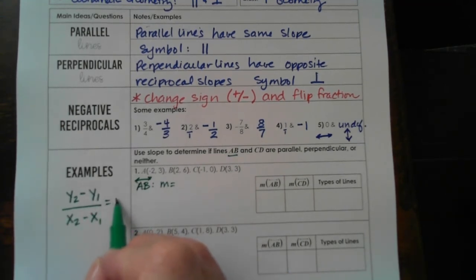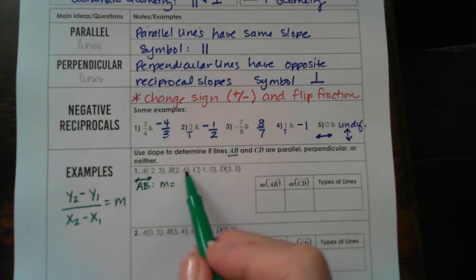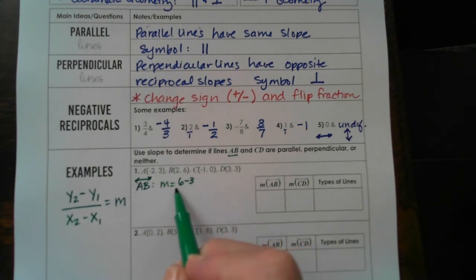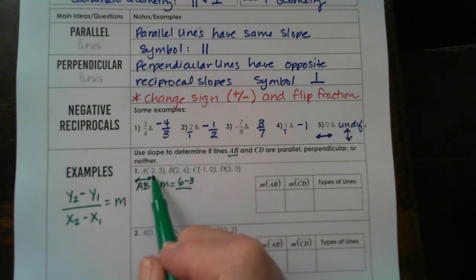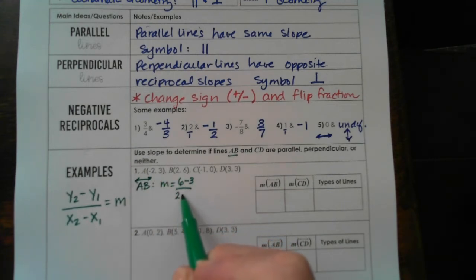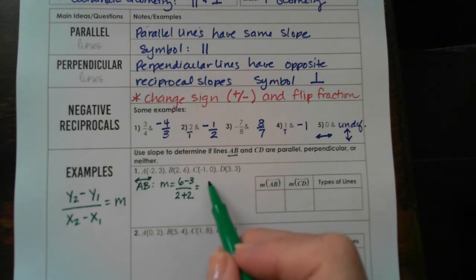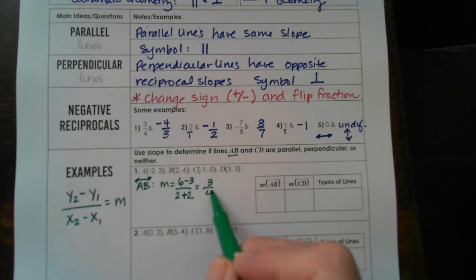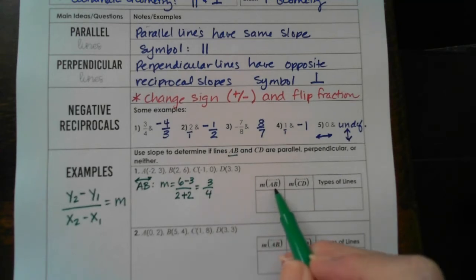And this is slope. So I'm going to start with 6 and subtract 3. 6 minus 3. And then I'm going to do 2 minus negative 2. When we subtract a negative, it becomes positive. 6 minus 3 is 3. 2 plus 2 is 4. So the slope of the line AB right here is 3/4.